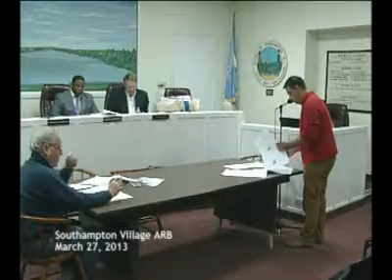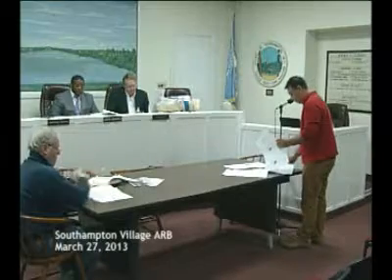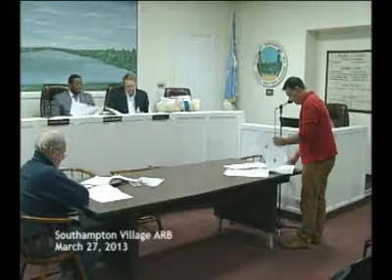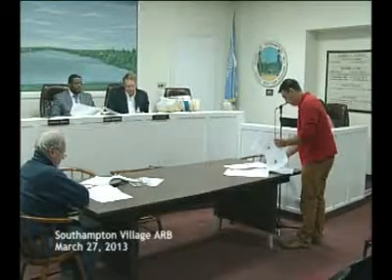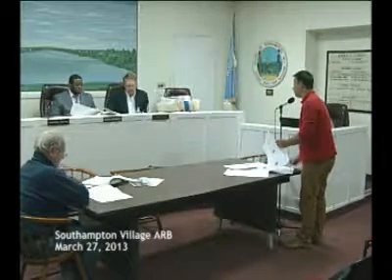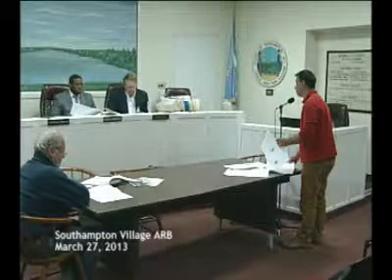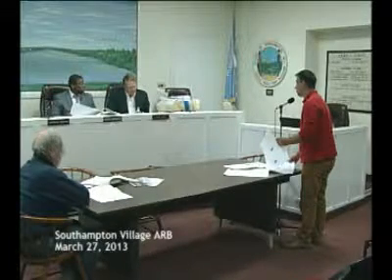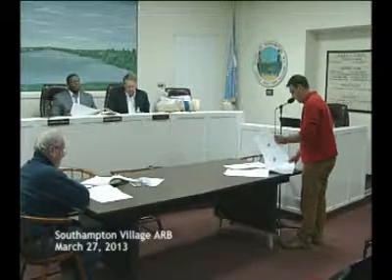So number 4 is north. Number 2 is south. Correct. And we're proposing basically the same kind of detail on the top. Question: why are you proposing this thumb sticking up out of the middle of the house like this? The gable? Yeah.